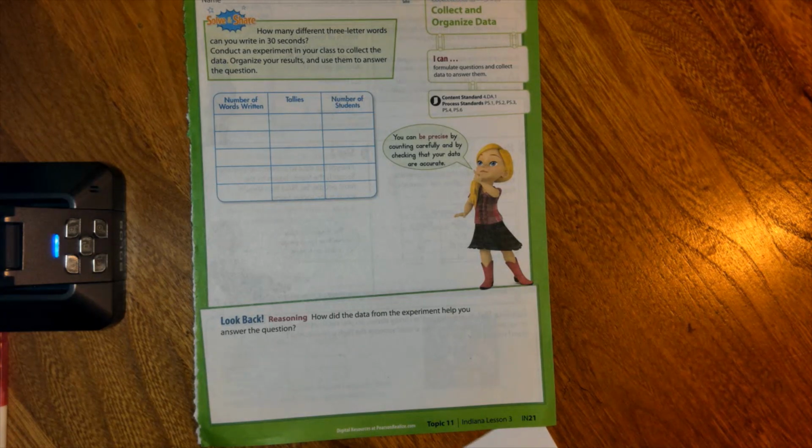Hello, fourth grade. Today we're going to be talking about frequency tables. You need to have your textbook and a pencil with you. The lesson we're going to do today is in the back of the book like yesterday's was. So you need to go all the way to the back and find IN 21.